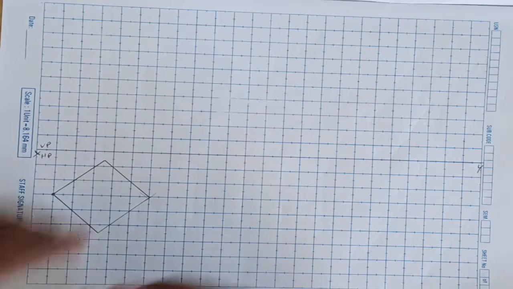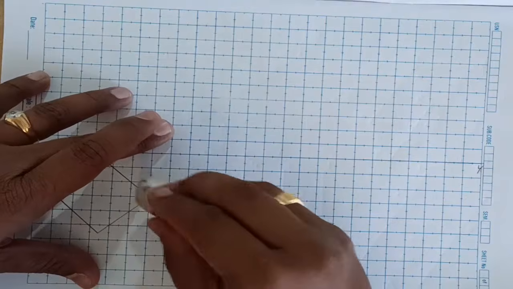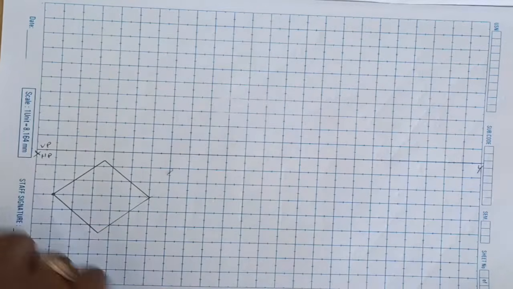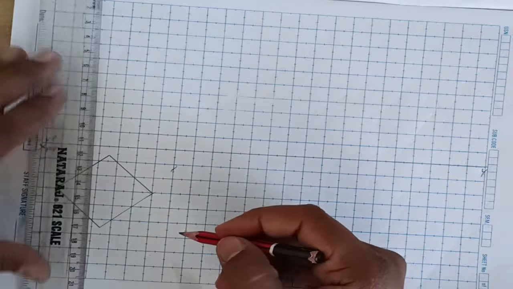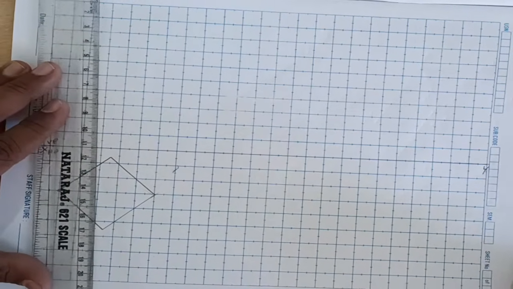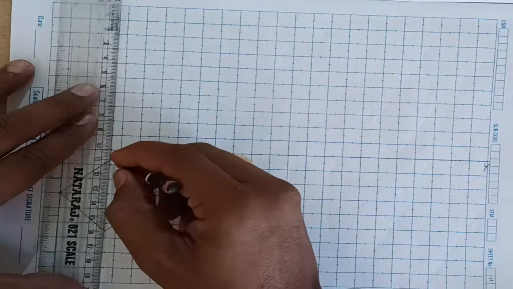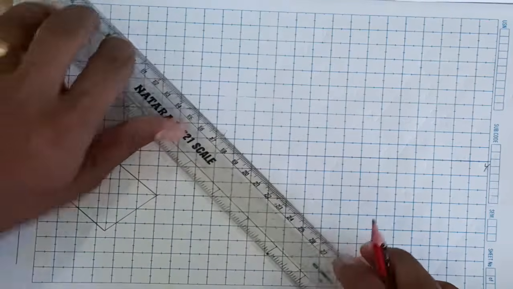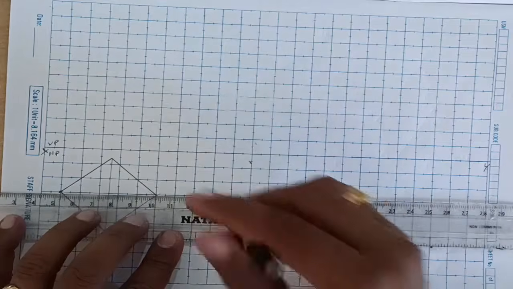Like this we need to get the corner condition. And next draw the diagonal line to get the center O1.